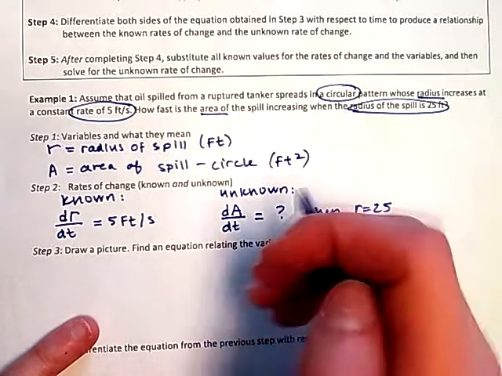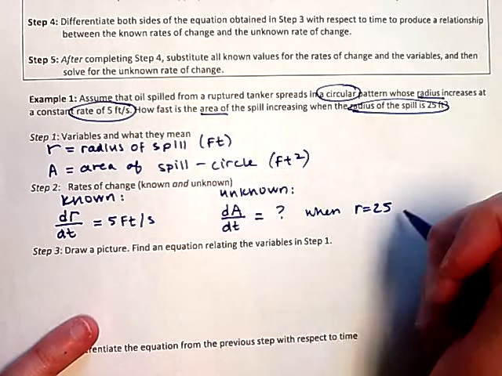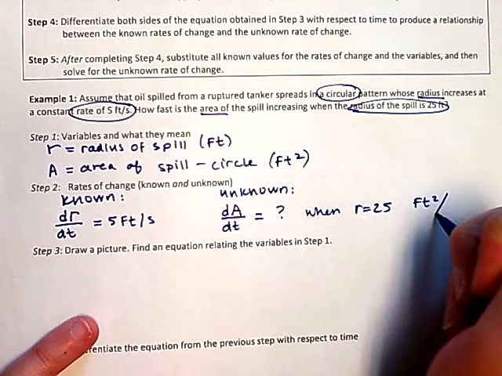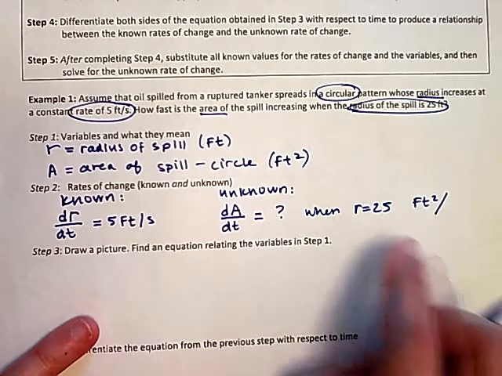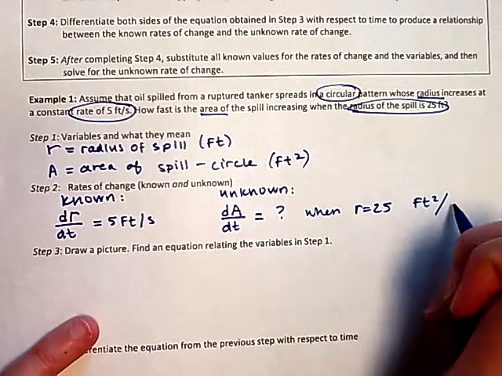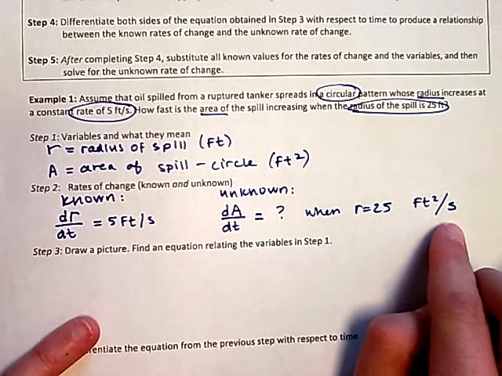So what are my units for the rate of change of the area? It should be the units for area, feet squared, per the units of time. And I know my units of time if I'm looking at this rate, so I know I'm in seconds. So it should be feet squared per second.